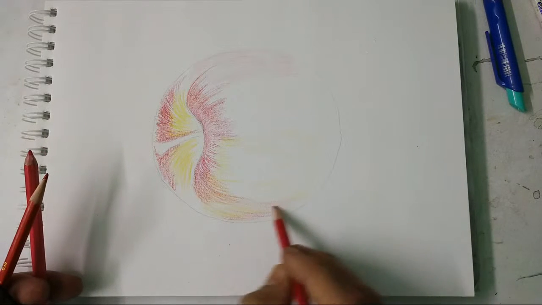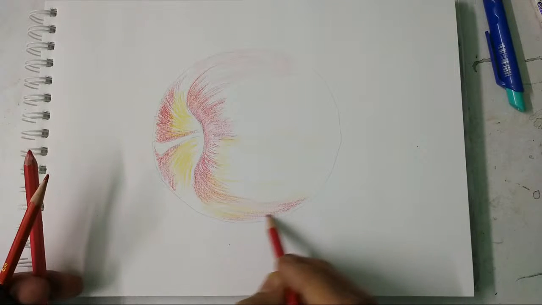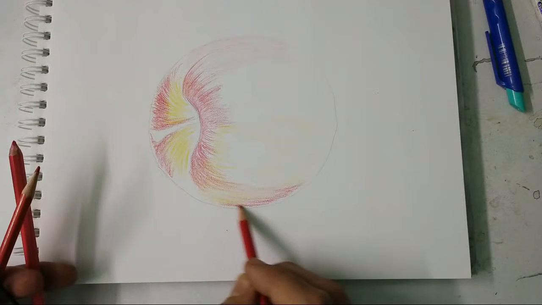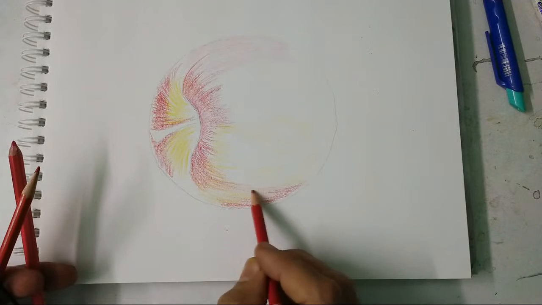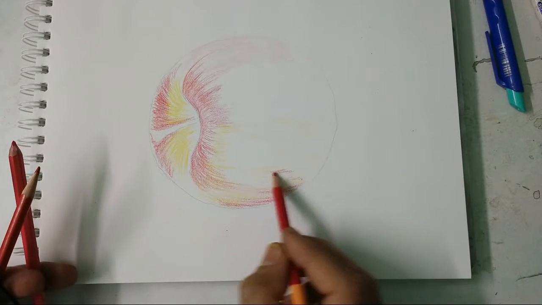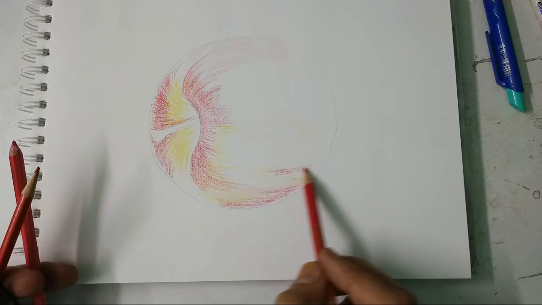in the lower side there will be a dark red, and I have to show a shine. So inside I will shade with some, give a tone of white. Now move softly and do not put pressure.